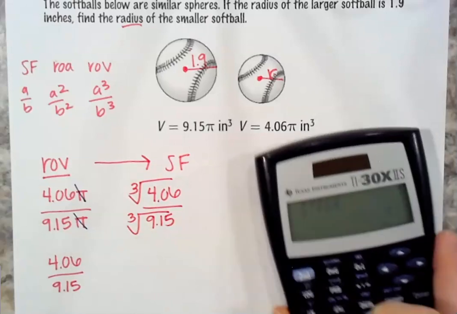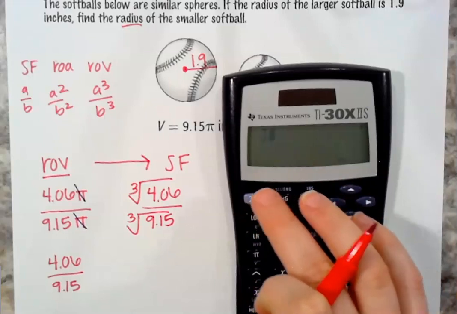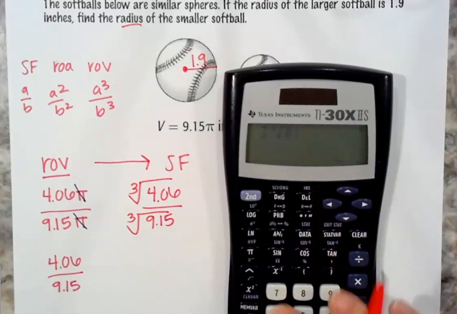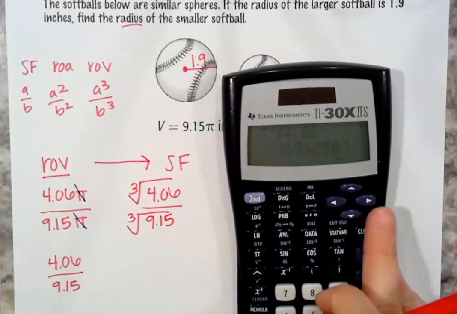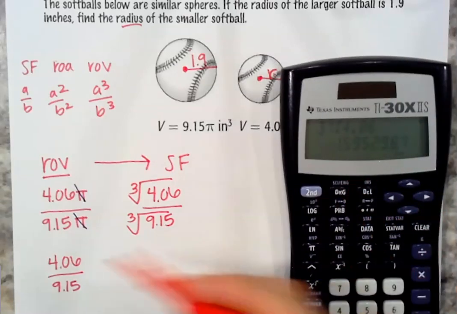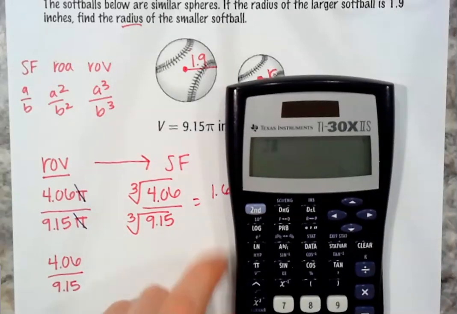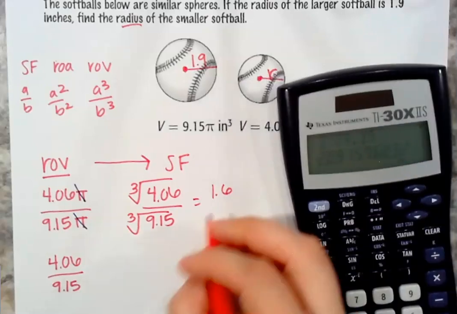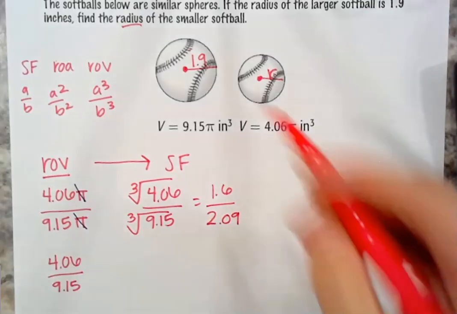Again, I'm going to show you quick on your calculator. You're going to hit 3 because it's the cubed root, and then you're going to hit second, the up arrow, so it has that little x in front of the square root. And then you just type it in. So I get, we'll go to 2 decimal places, 1.6. And now if we do it for the bottom one, again, 3, second, square root, 9.15, 2.09. Okay, so now we have our scale factor.